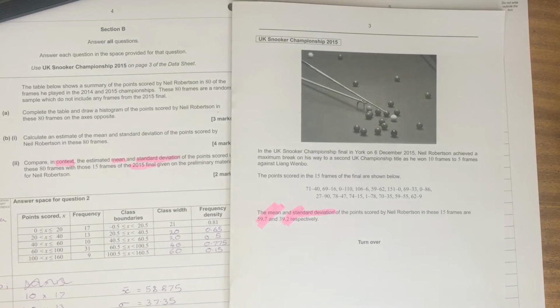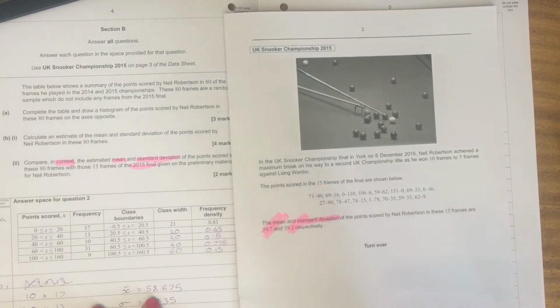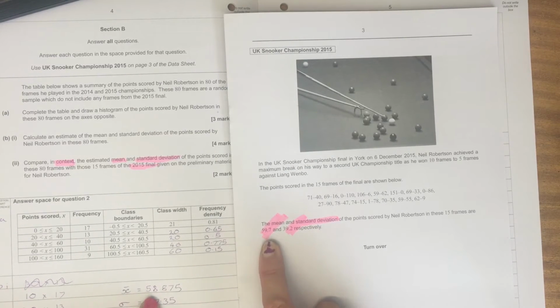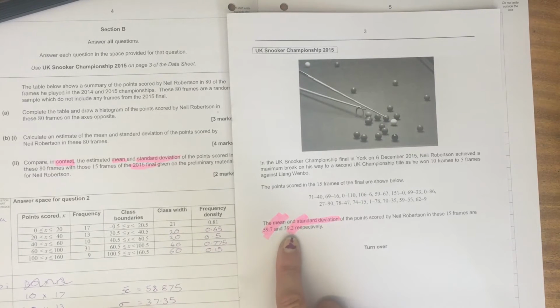So looking at this, the final in 2015 has a slightly higher mean. So this tells us that he scored more points in each frame in 2016. And if you look at the standard deviation, it tells us that the standard deviation is larger in the 2015 final, so his scores were more varied at that time.